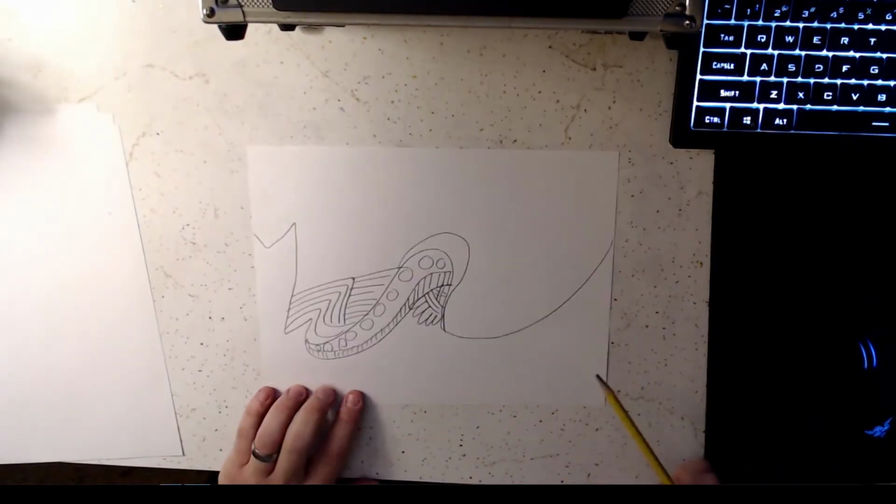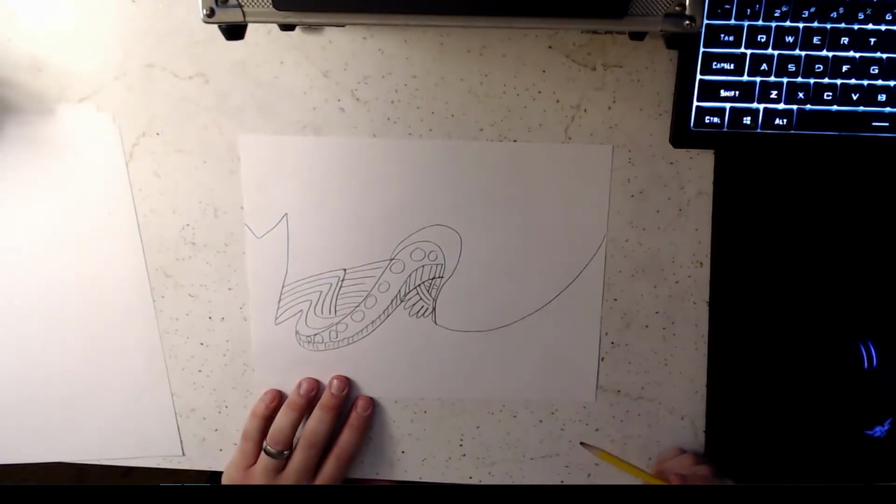I'm just gonna keep on doodling. I'm gonna make a spaceship.